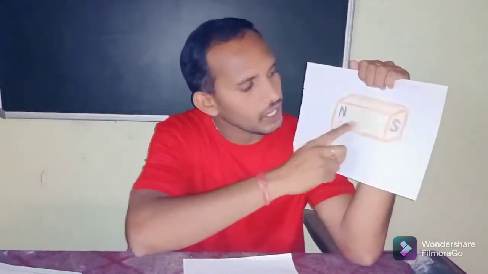For a moment, think of a magnet. If you observe a magnet, you will identify two different poles, north and south. As you know, like poles, north and north, south and south, repel each other, and unlike poles, north and south, attract each other.